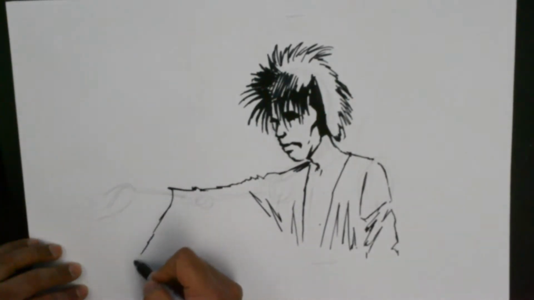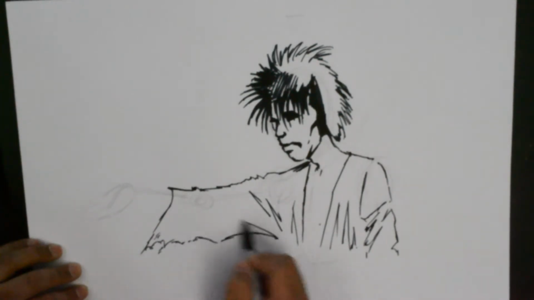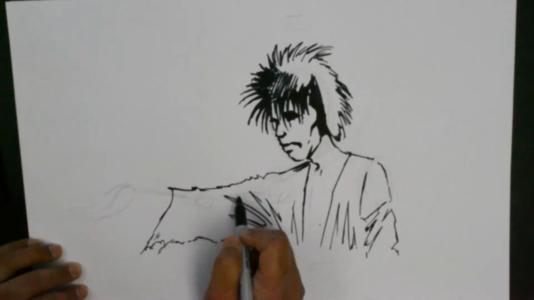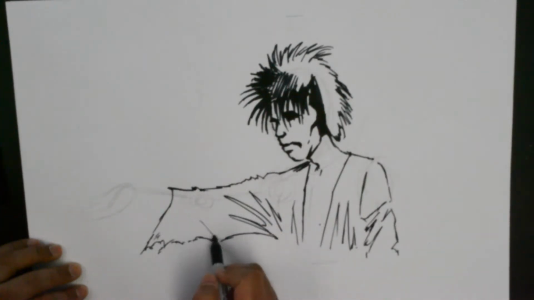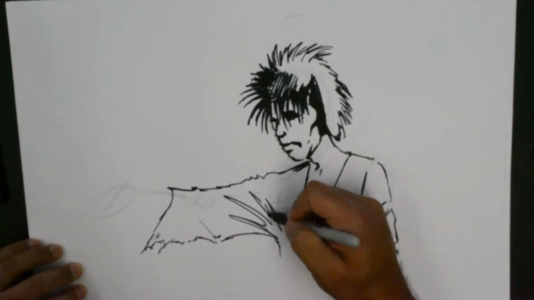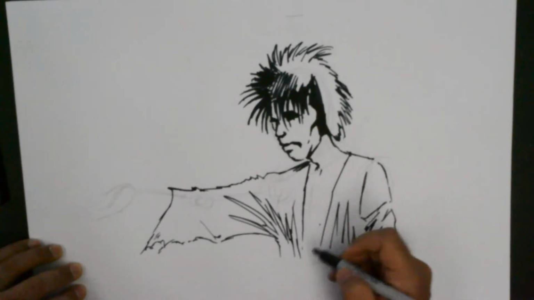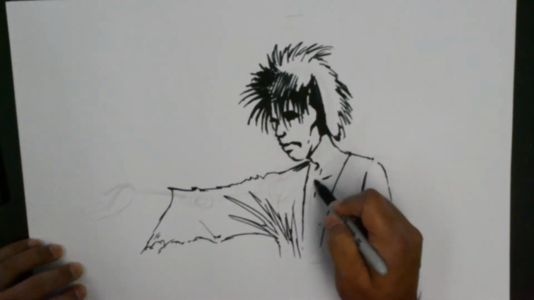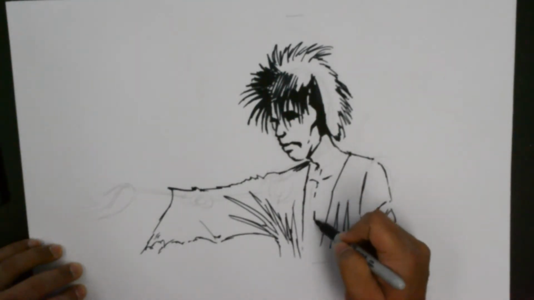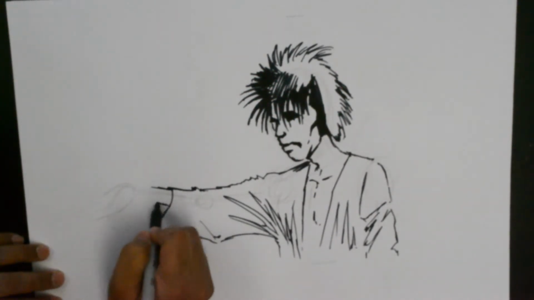Now we'll just go somewhere like that. And there's the tattered design. It depends on how many cloth folds you would like to put in. Keeping it mostly black is the key. Going in some collarbone there, and just that little indent for the chest.